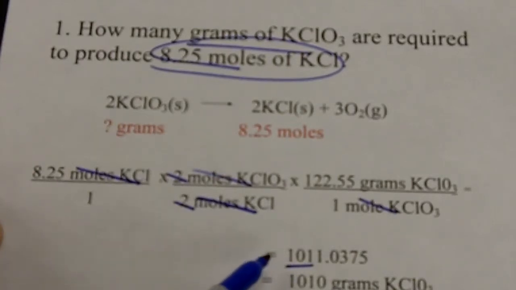Now, when I write 1011.0375 to 3 significant digits, look what happens. I have 1, certainly that's significant. That 0 counts because it's trapped between 2 non-zero digits, 1, 0, 1. But I can't stop there because this is not 101, it's 1011.